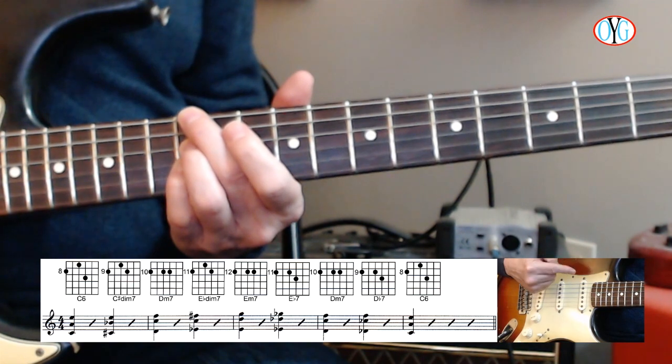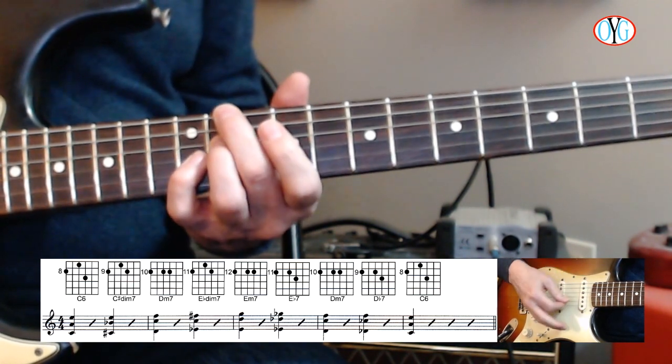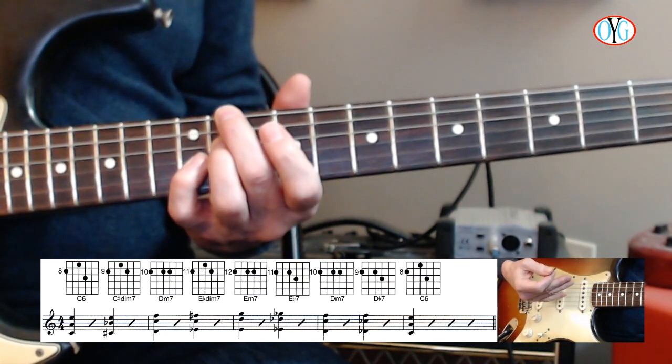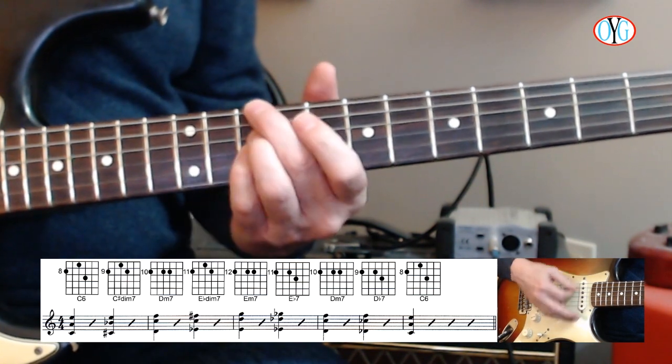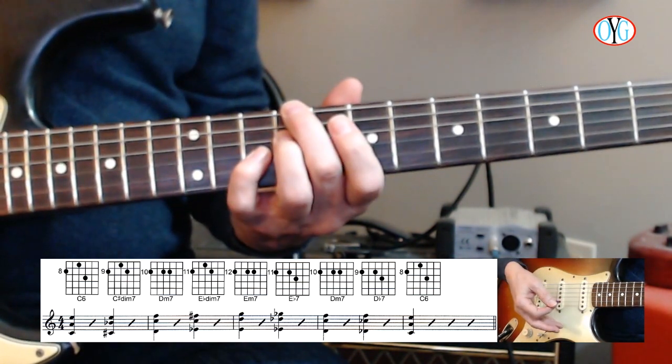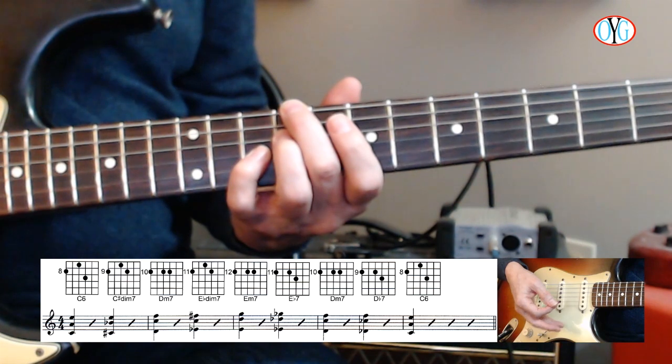And then on descending, we switched to a dominant 7 chord in the E flat position and in the D flat position as well.